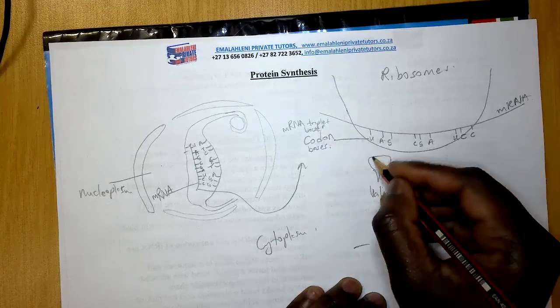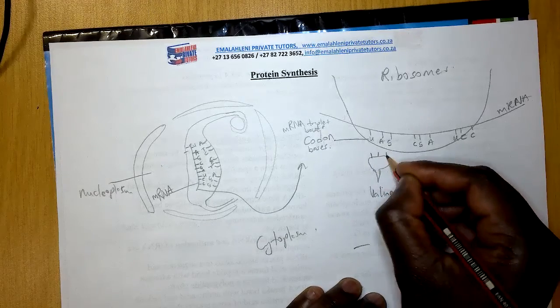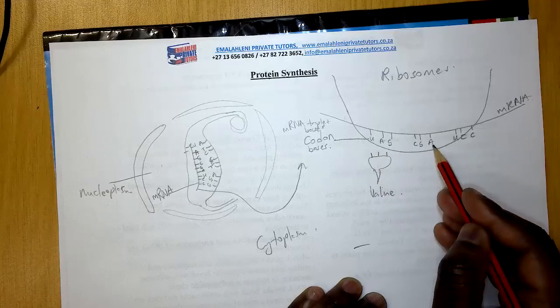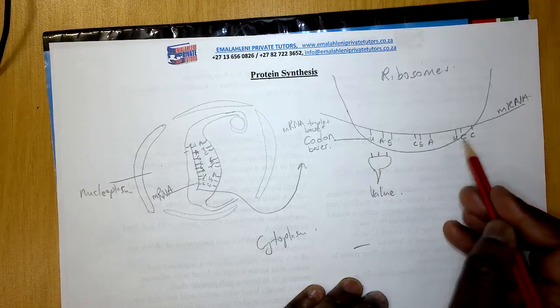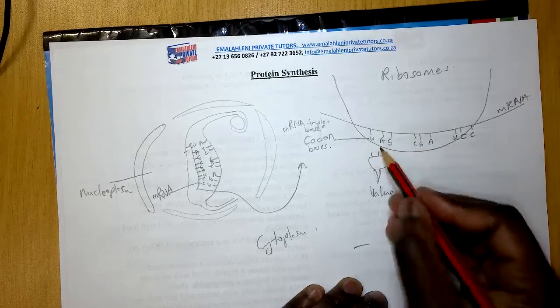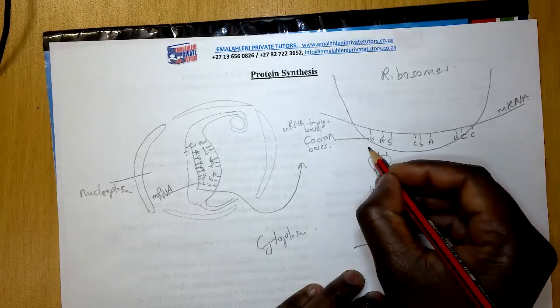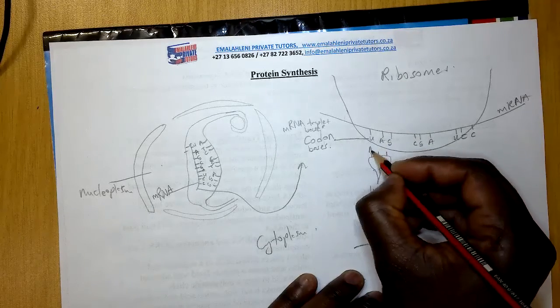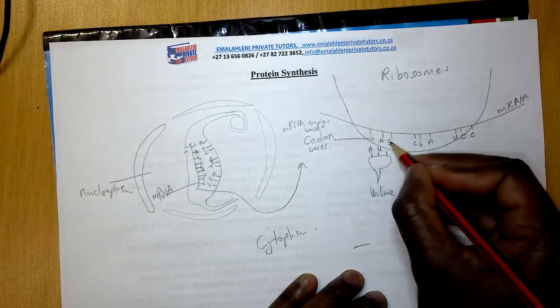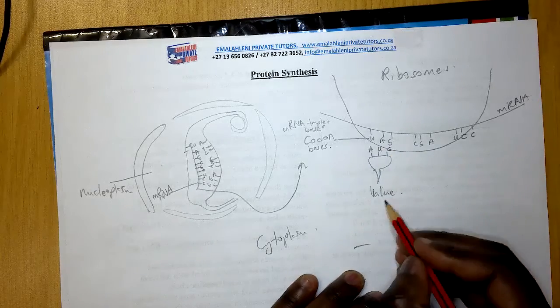Then here we have a complementary, it has to complement because transfer RNA will come here where it's complementing. It can complement with any of the triplet bases. That's where it sticks. It doesn't go anywhere. It has to come here. So for this one here, it has to be what? U, it has to be A. This one has to be U. This one has to be C. So it comes here with valine.